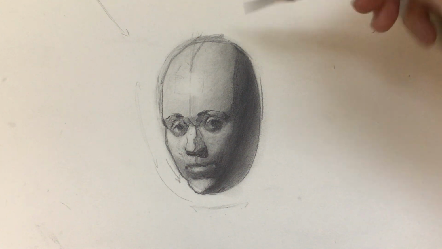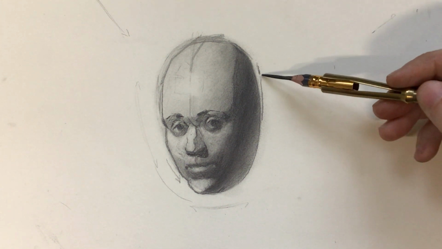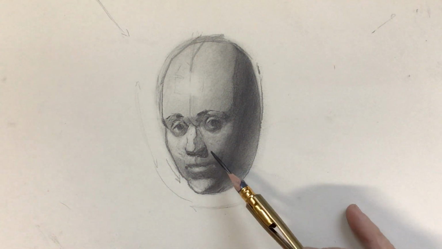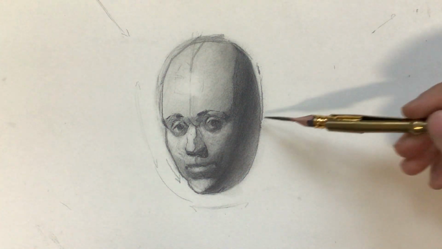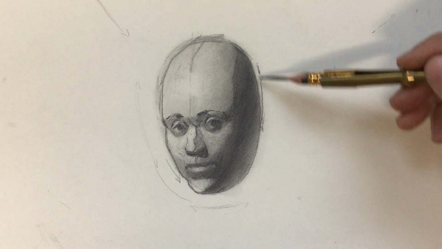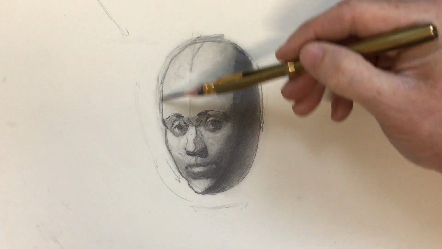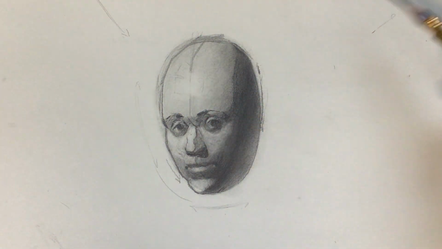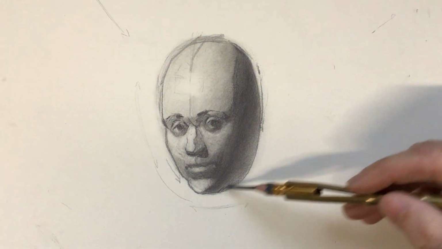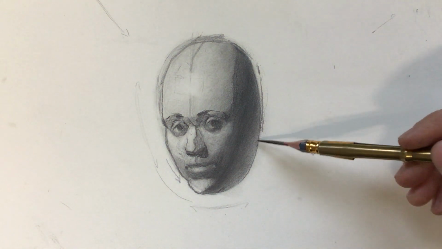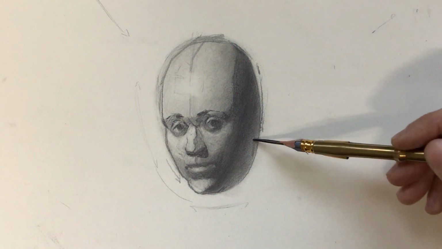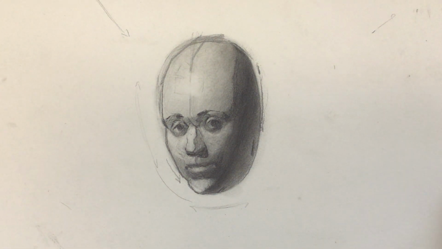Now, of course, to go from egg to head, we could use a little bit more cranial structure back here, right? We know this is its own mass, really. And this is fairly round. We know that we could make a cut here to reflect the concept of the jaw.